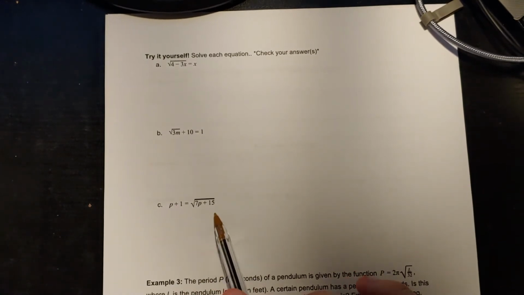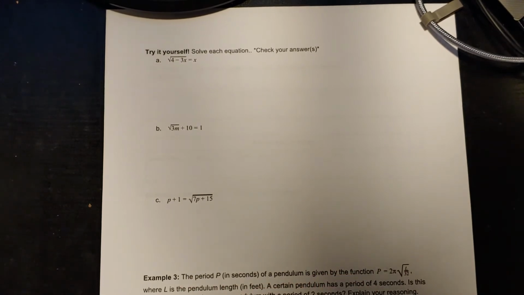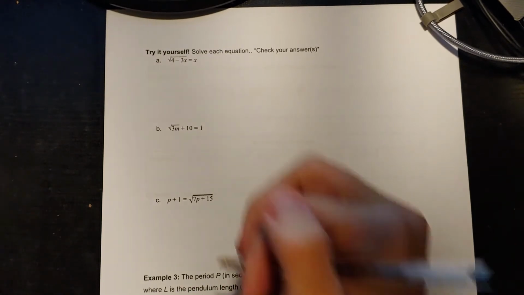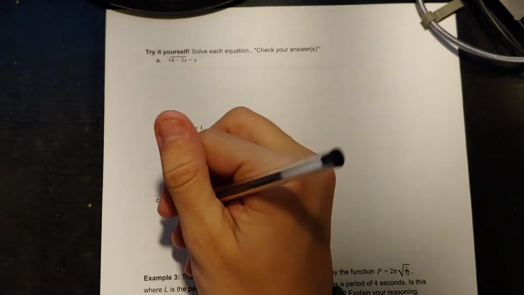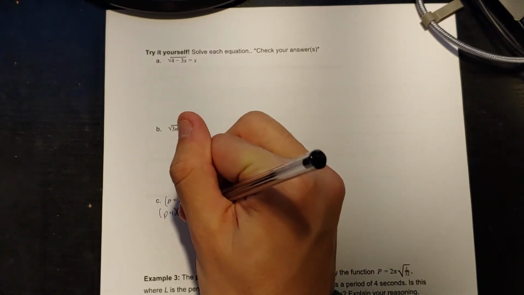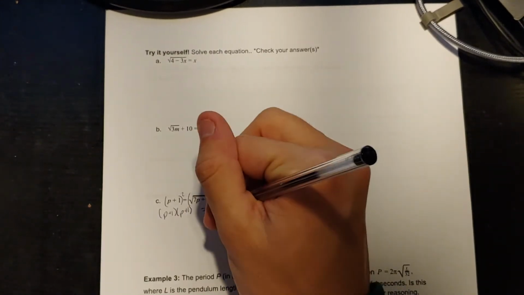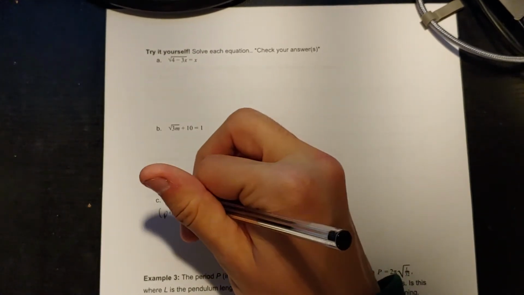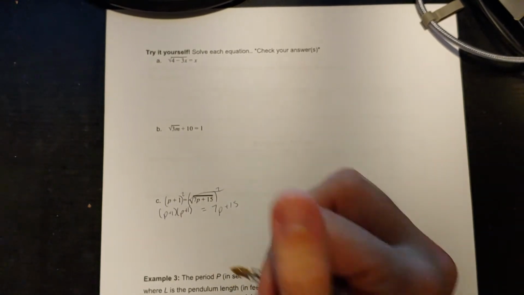The radical is by itself, but on the left-hand side, we have p plus 1. So we're going to do the same thing with squaring. We're going to square both sides, okay? But this is really p plus 1 times p plus 1. And that's going to equal, I'm just going to already cancel out the square root and the square, 7p plus 15.